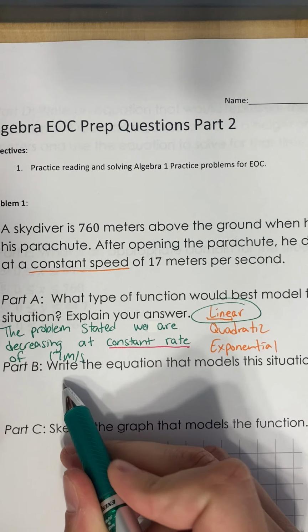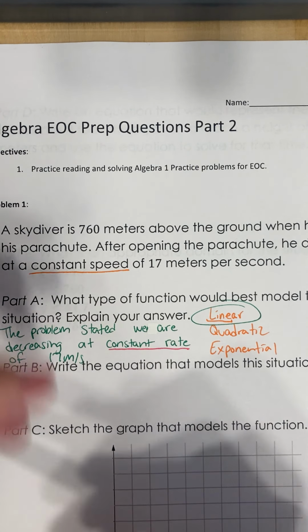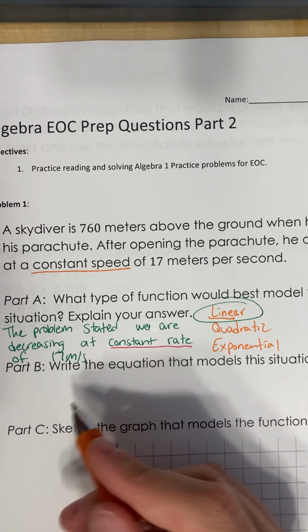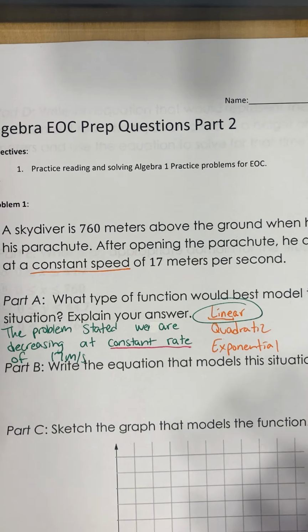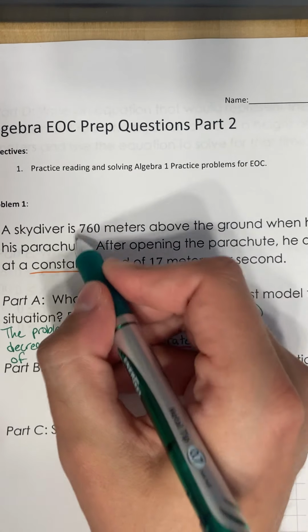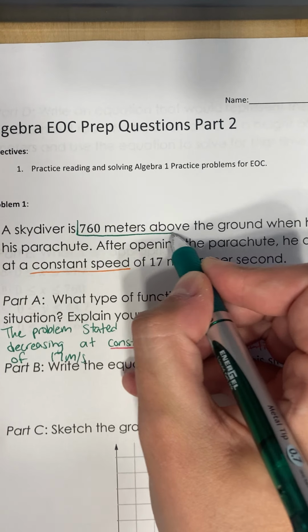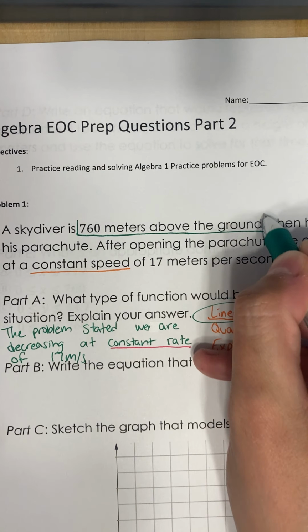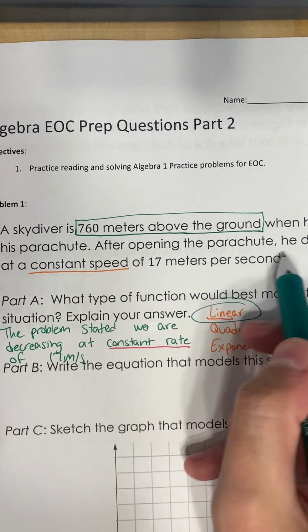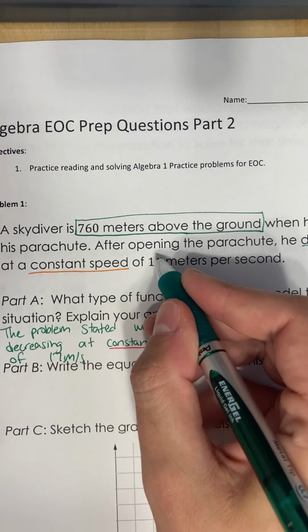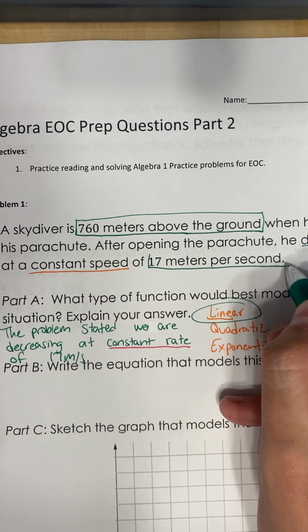All right, part B says write the equation that models this situation. Okay, so let's pick out all the numbers in the top part. We've got that we start at 760 meters above ground, and we have that we are descending at a rate of 17 meters per second.